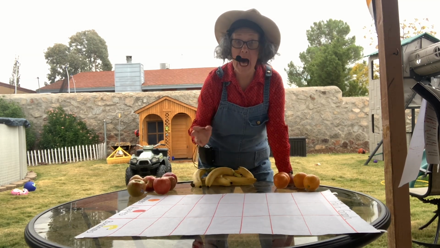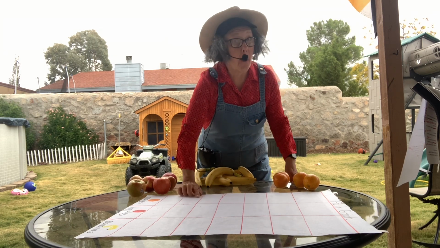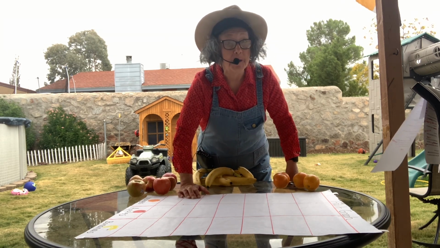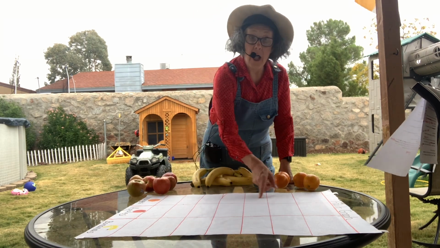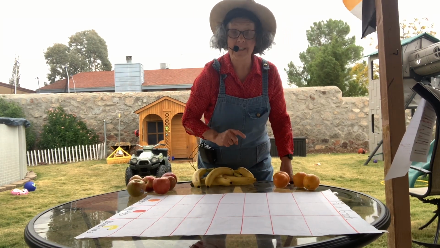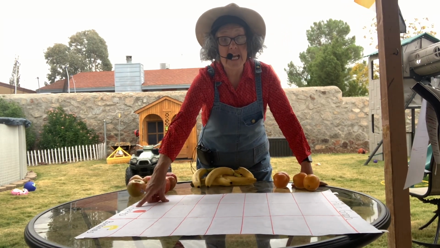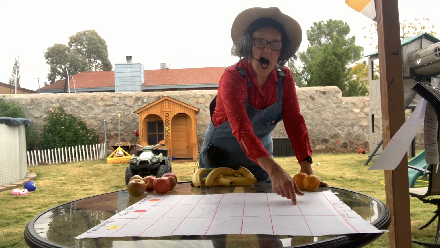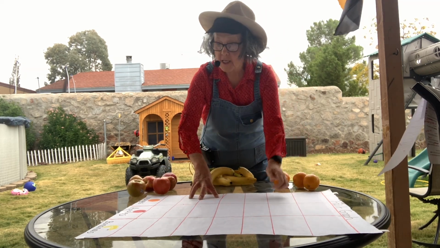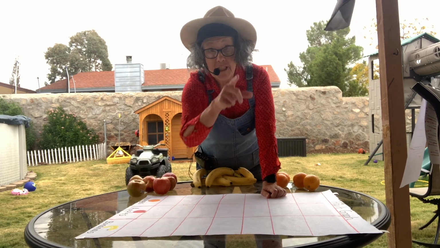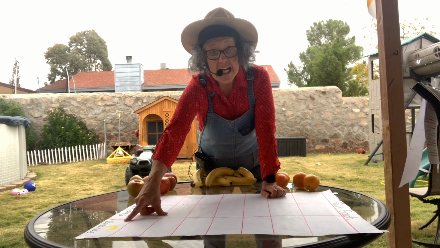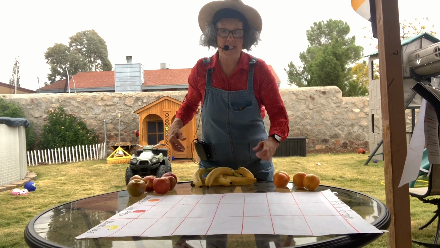Thank goodness I labeled each column so I know where to put the fruit. This label says oranges, so in this column, I'll put the oranges. This label says apples, so in this column, I'll put the apples. And this label says bananas, and you guessed it, in this column, I'll put the bananas.